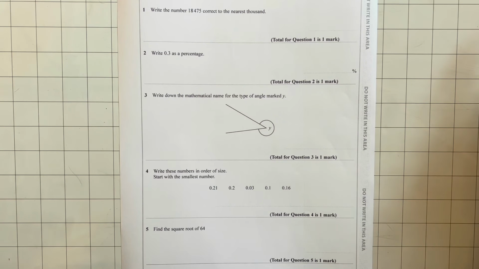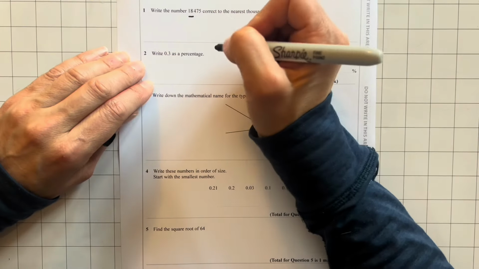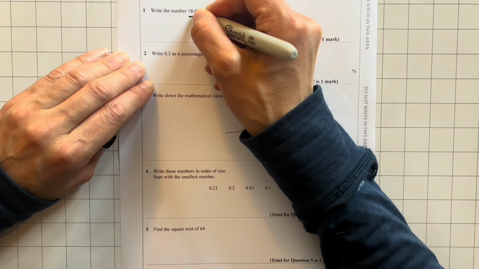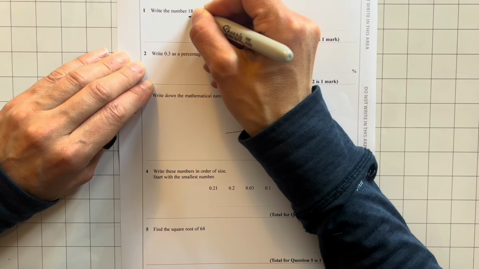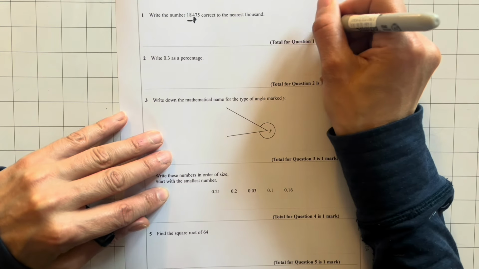Question 1 asks us to write the number 18,475 correct to the nearest thousand. We know we've got 18,000 and we're looking at the digit 4 to tell us whether we round down to 18,000 or up to 19,000. The 4 tells us we have not reached the halfway point of 500 because we've only got 400. So we are going to round down to 18,000.